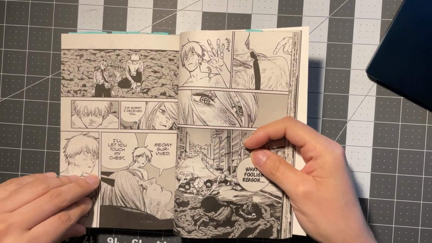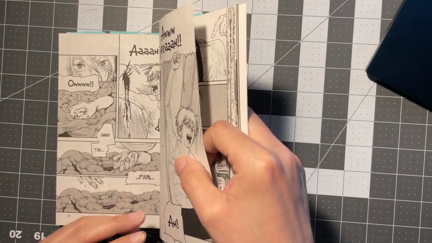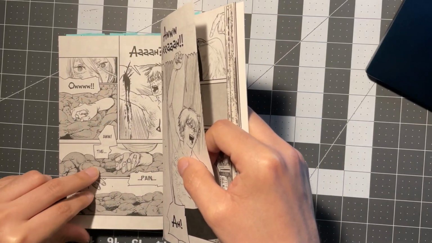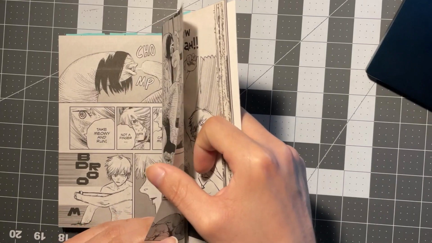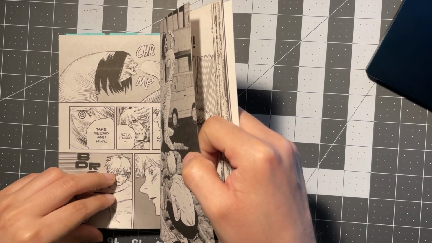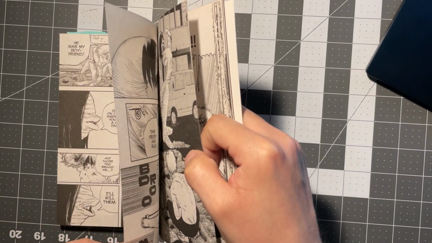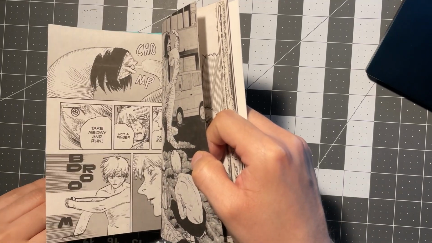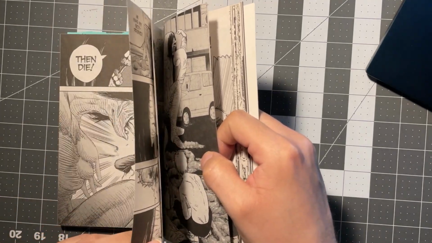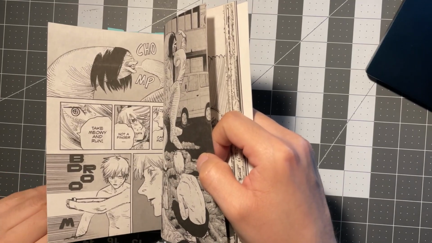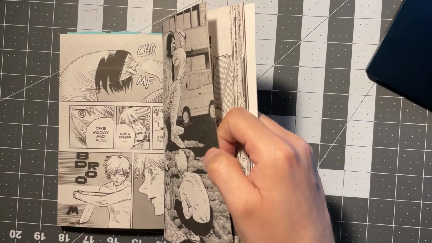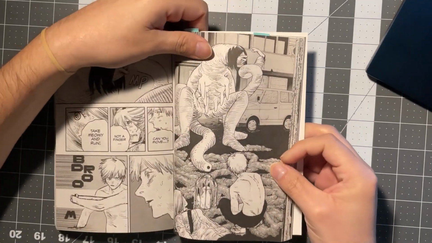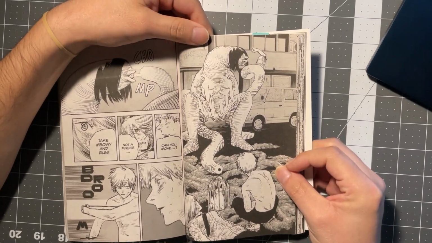Yeah. I'm gonna slowly go because Fujimoto has a way of just showing people's, you know. This right here, this would be pretty cool.